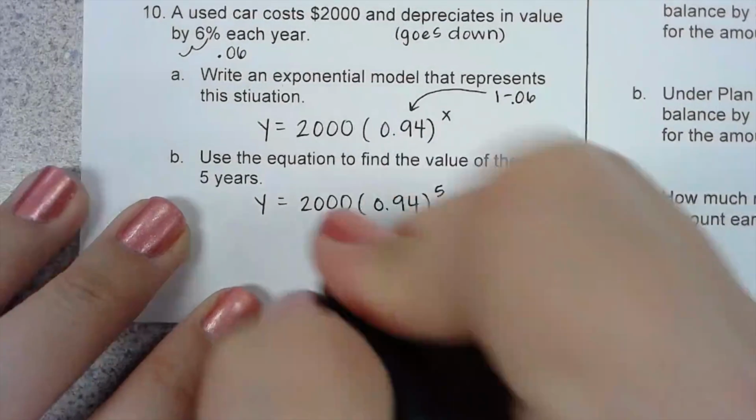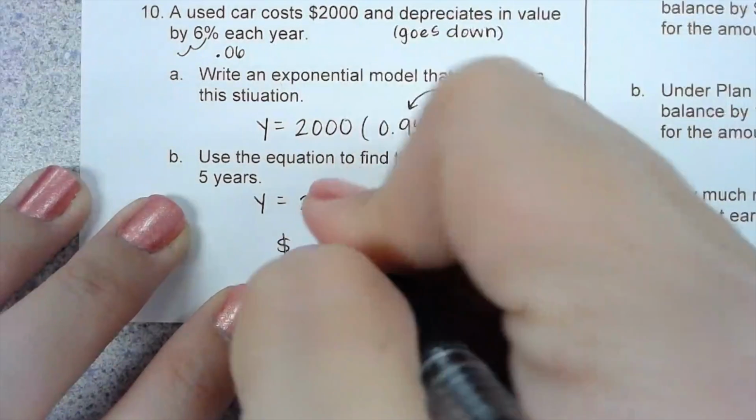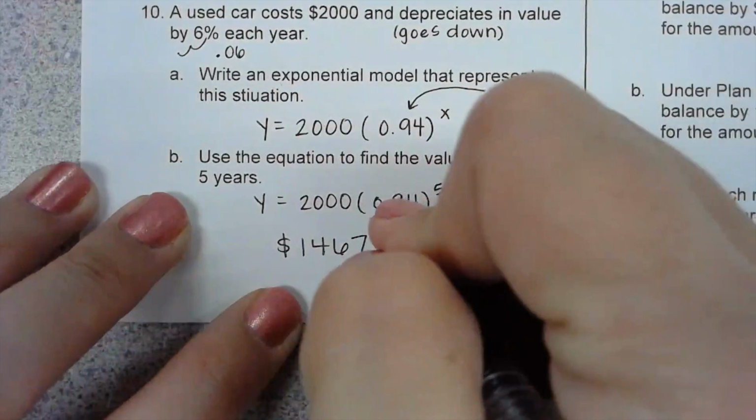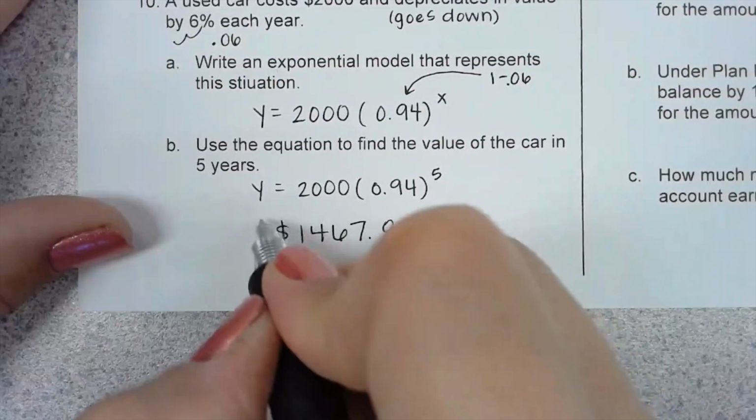So for this one, when you type this into your calculator and you round it to the nearest 2 decimal places, you're going to get $1,467. And then rounded, it's going to give you 81 cents.